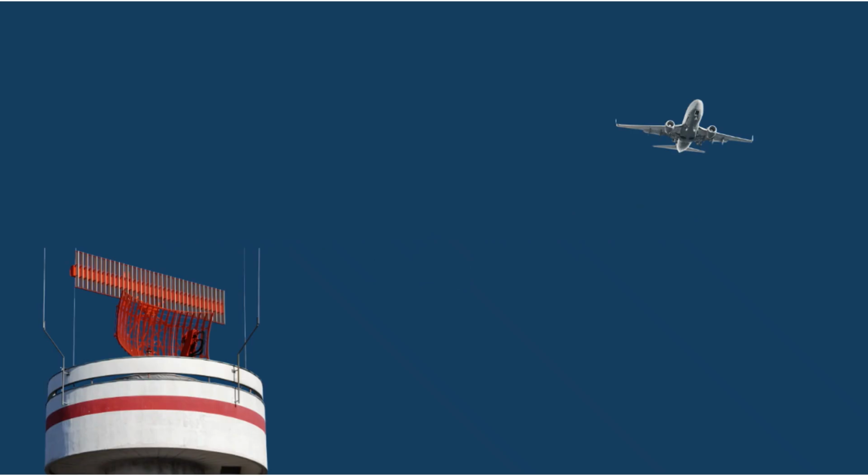Let's see what a secondary radar is. So this is the secondary radar. We can call it an interrogator because this radar will be sending some coded signal to the air. When it is received by this aircraft, the aircraft has a system called a transponder.